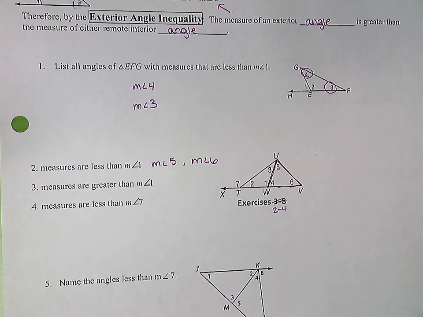Okay, just given that 1 is that exterior. Okay, you don't know what it is. Just because what the picture looks like doesn't mean that those two are going to be less than it. Okay, so they could be greater.